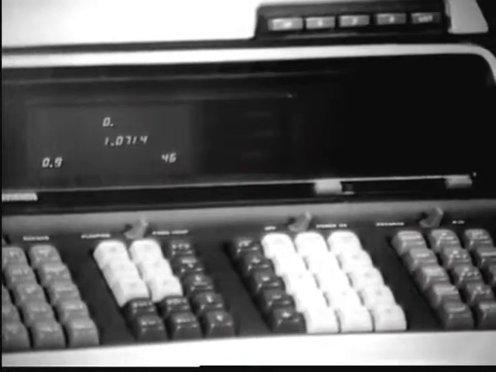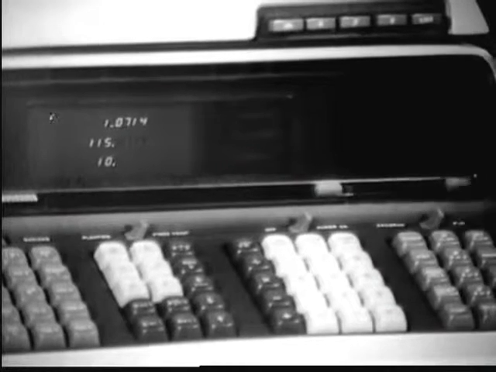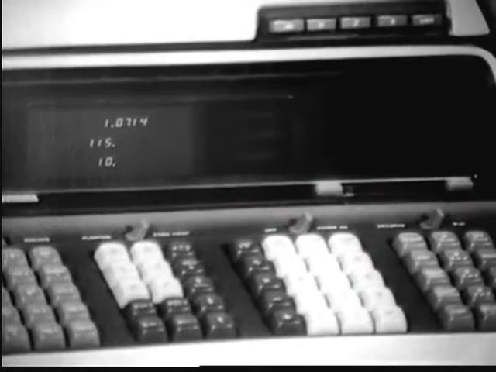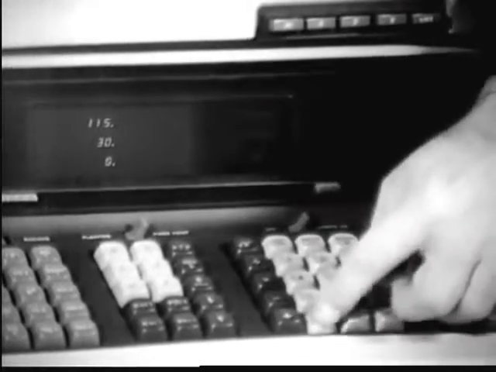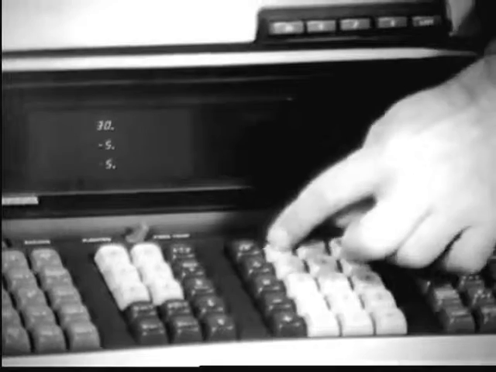By setting the switch back to run, the 9100 is now ready to solve the equation for any value of x that I may select. If I enter 10 on the keyboard and touch the continue key, I execute my program and display the corresponding value of y. This procedure can be repeated innumerable times, and a table of y values can be built describing the particular function.